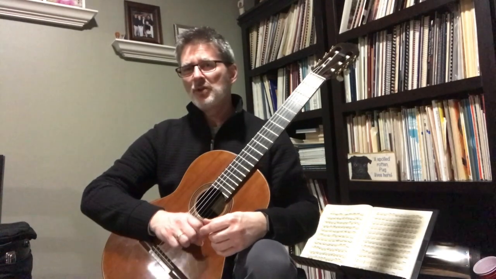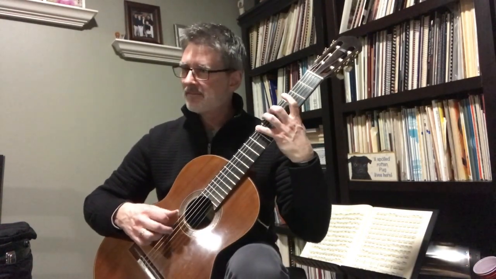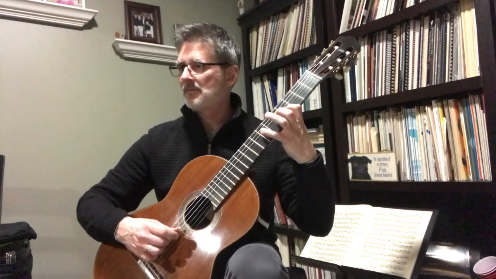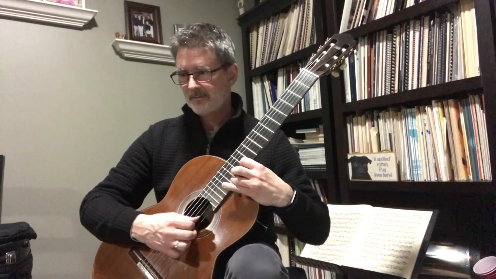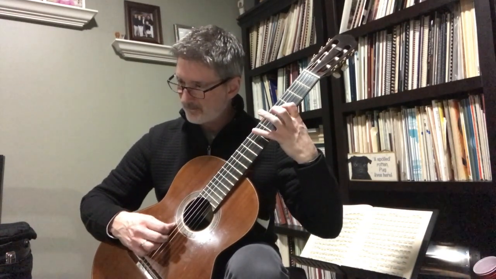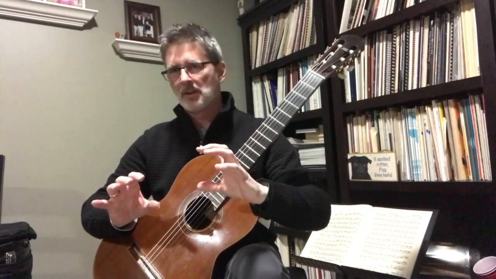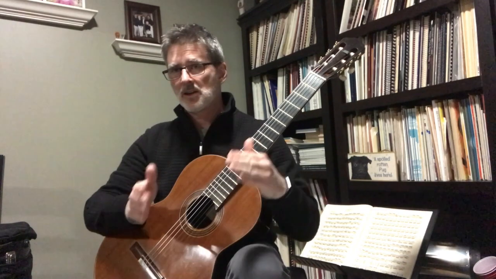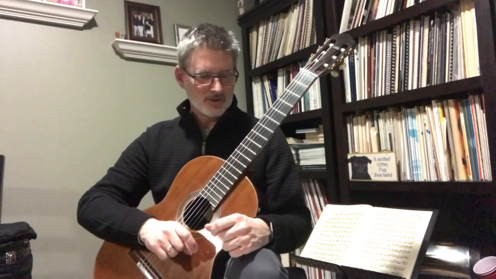The next one is tenuto, and that is a full note that lasts its full value. Make sure the notes are nice and full, that they're not getting cut off from one note to the next by either right hand or left hand by lifting the finger too soon.